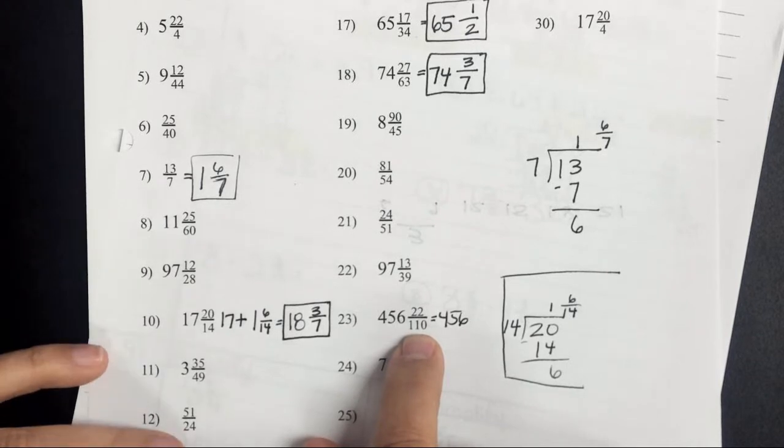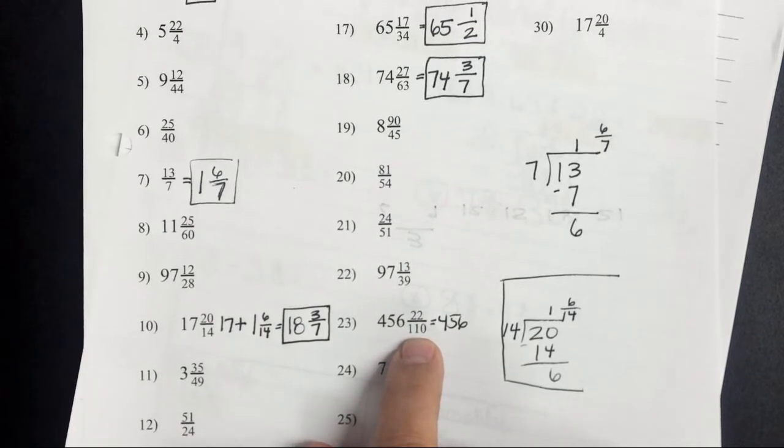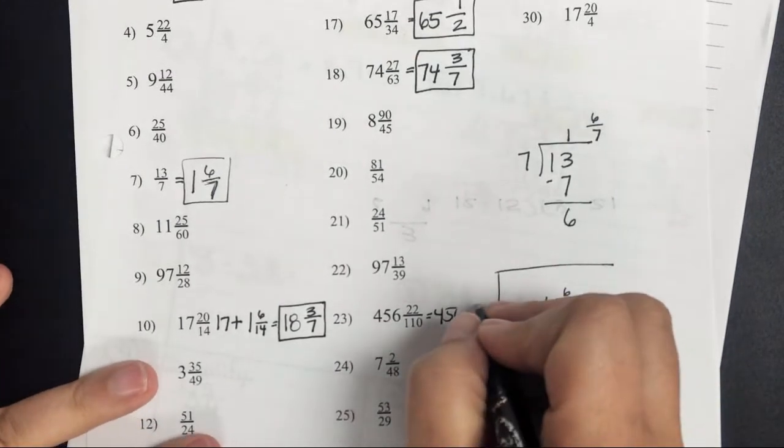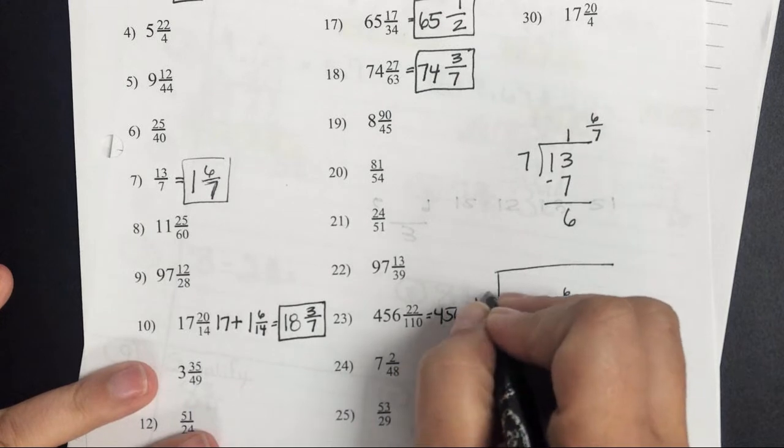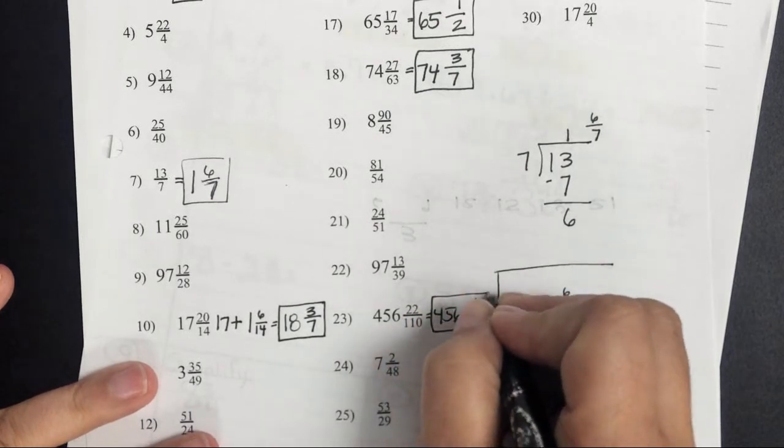22. But if you started with 11, that would be fine, because as you all recognize, once you got to 2/10, you could easily simplify to 1/5. But yeah, 22 actually on that one was our greatest common factor.